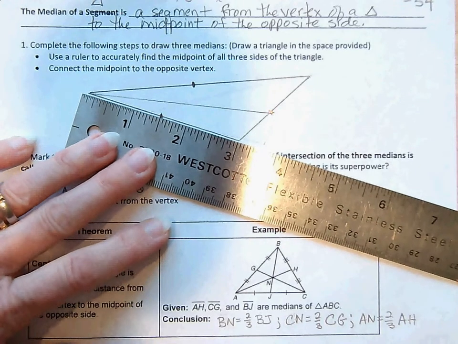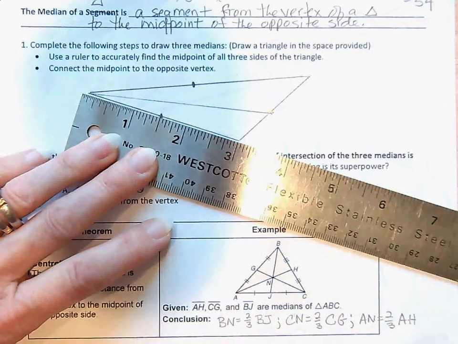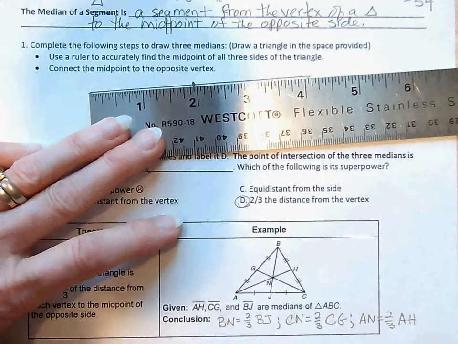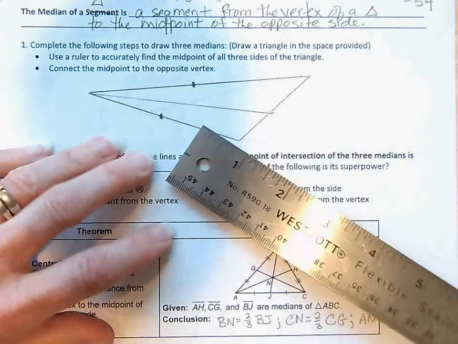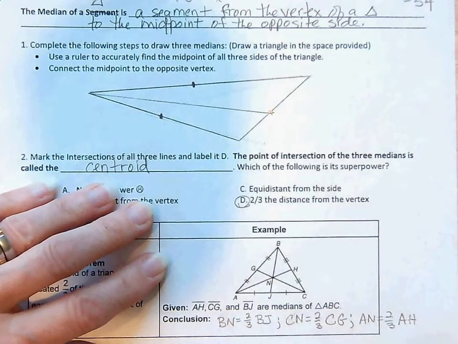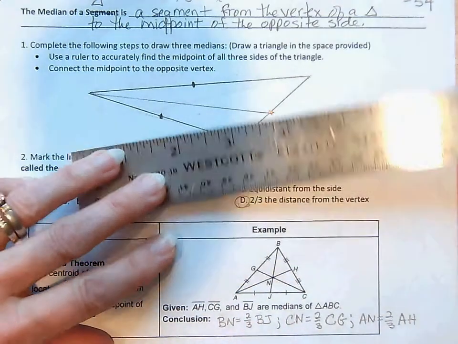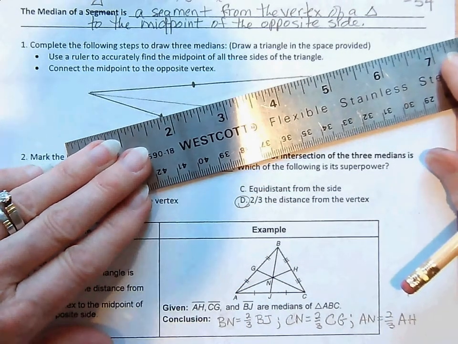Okay, so this side is 3 inches, so I put the midpoint at 1.5. This side is 4 inches, so I set the midpoint at 2. So just put a little point there. Now use your straight edge and just connect your vertex to the midpoint on the other side to draw your median. So I'll do it here while you're doing it at home.